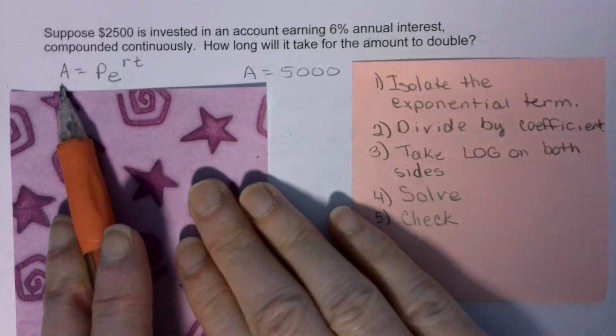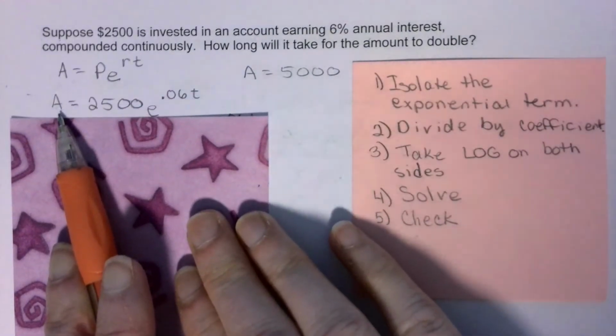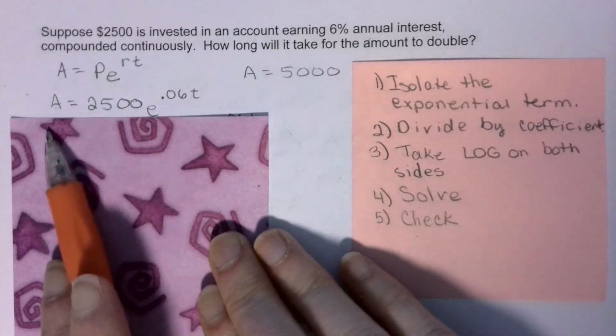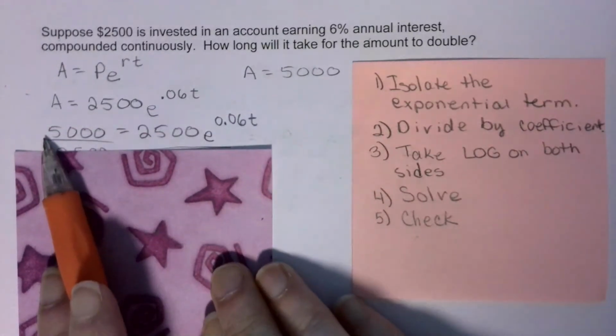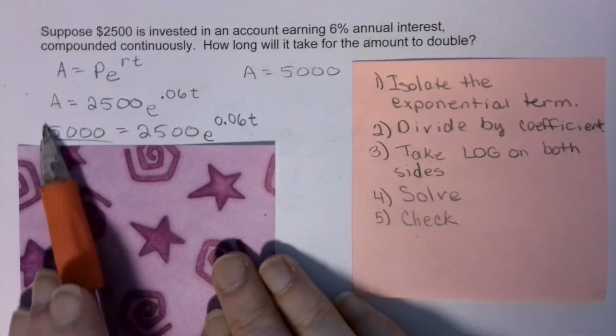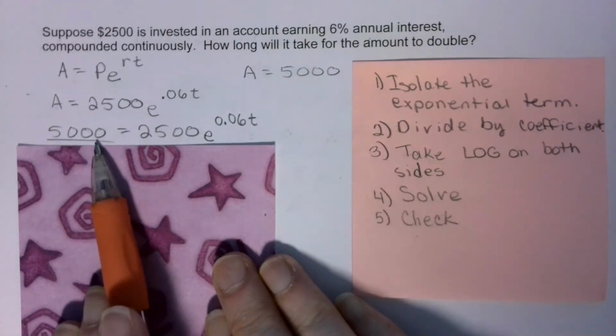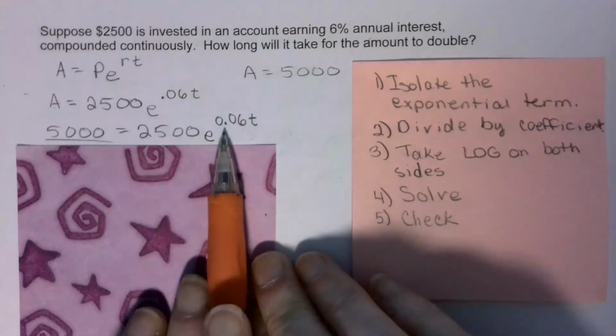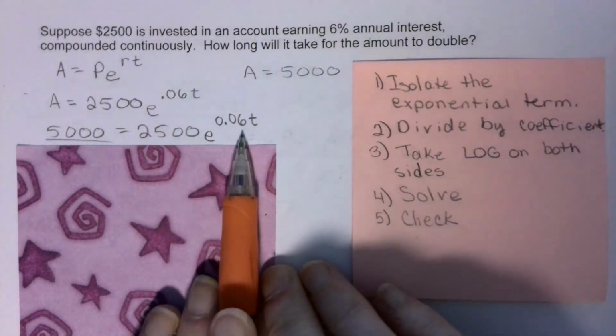We know the amount we want it to grow to is 5,000, and we know the interest rate is 6%. So that would give us the equation 5,000 equals 2,500 times e to the 0.06t power.